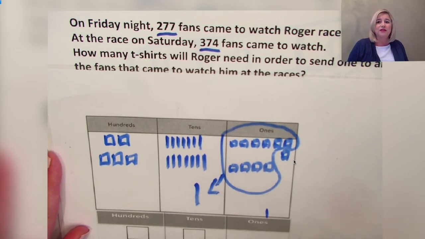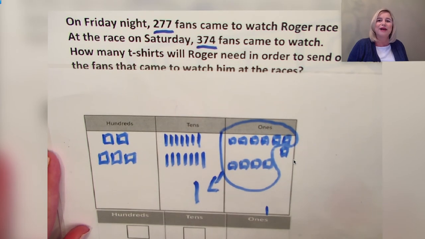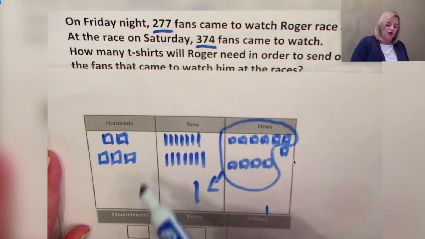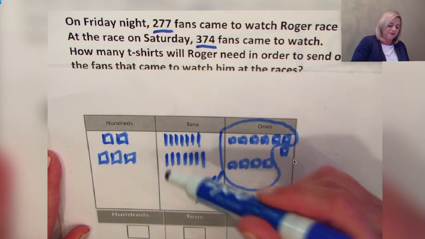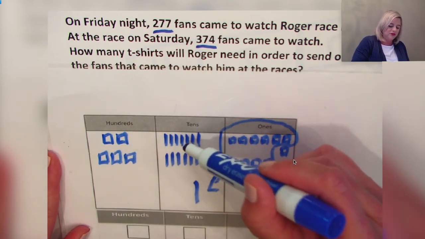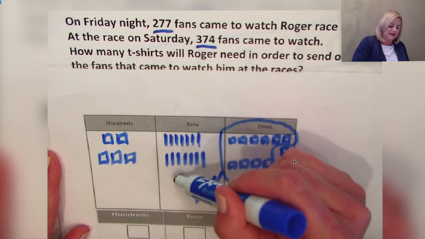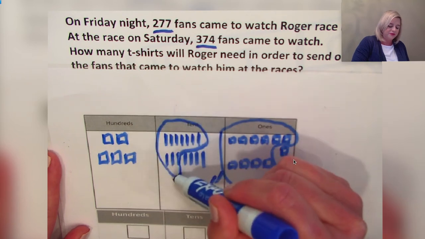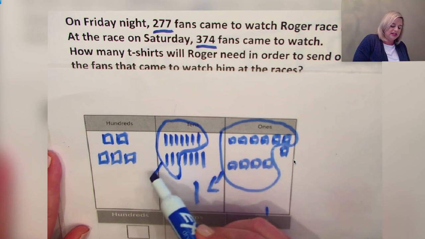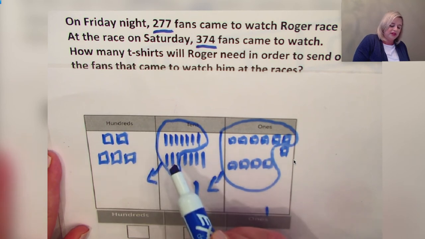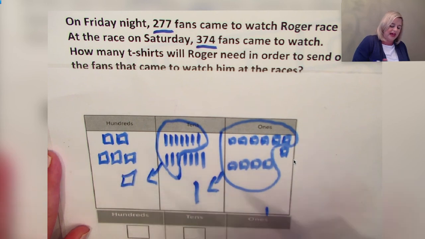I'm going to trade 10 of those 10 rods for a what? You are so smart. I'm going to trade 10 rods for a 100 flat. Do you remember how we model it? I knew you would. We are going to draw a circle around 10 of them. So I have 1, 2, 3, 4, 5, 6, 7, 8, 9, 10. I'm going to draw a circle, and then I'm going to use an arrow to indicate I am trading the 10 rods to make a 100 flat.